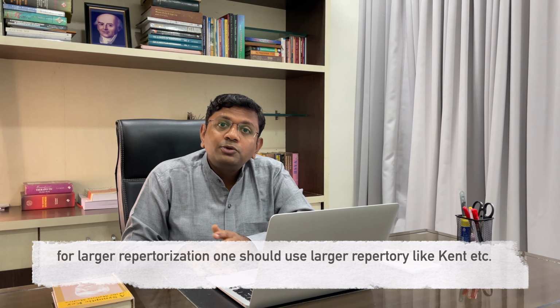You should avoid using a larger number of rubrics while repertorizing when you use a smaller repertory. Why? Because if you repertorize a great many rubrics, say 12, 15, 20 or something, then this type of small repertory will not give you a consistent result in the form of coverage of medicines. And your repertory sheet will look patchy and it will not help you to select a medicine.